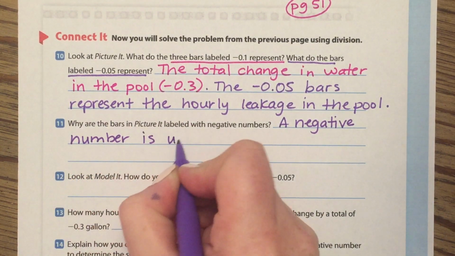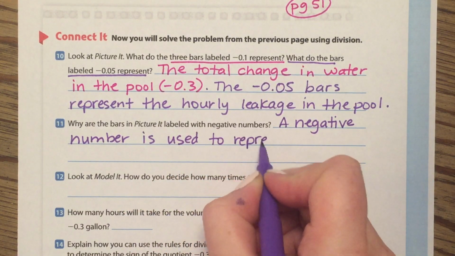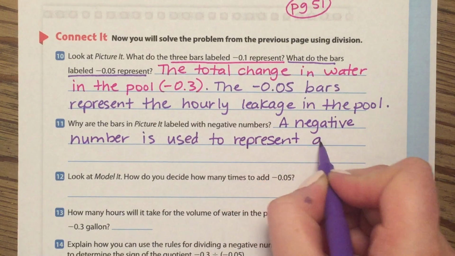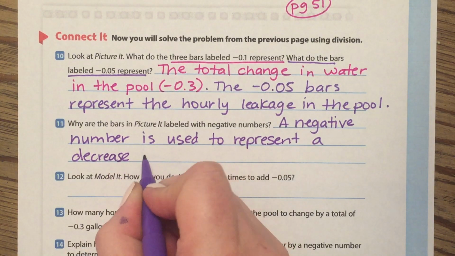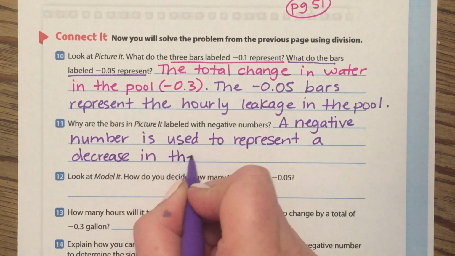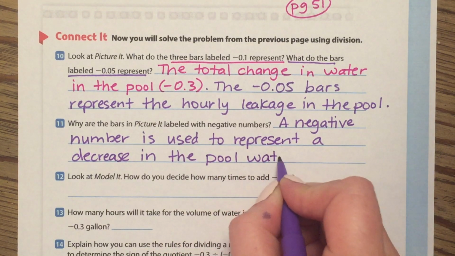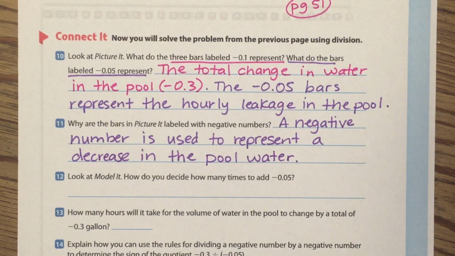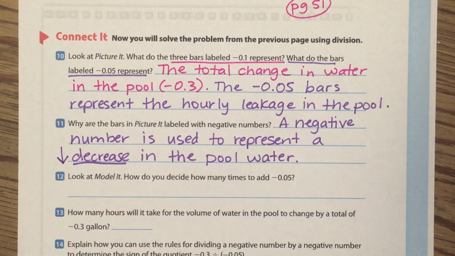So we'll say a negative number is used to represent a decrease in the amount of water in the pool. We'll just say in the pool water. So we use a negative number because we're talking about the pool water, which is decreasing or going down. This word decrease means to go down. In math, when something decreases, it goes down. So that's a negative number.